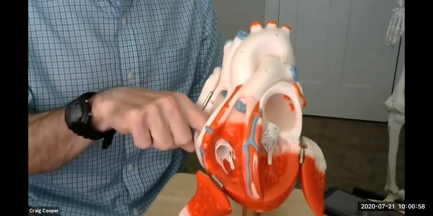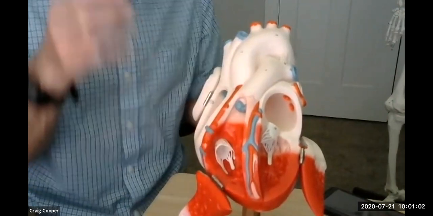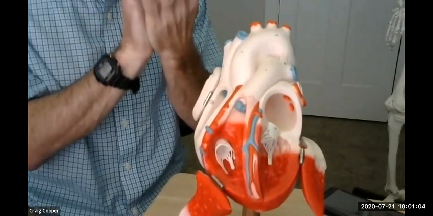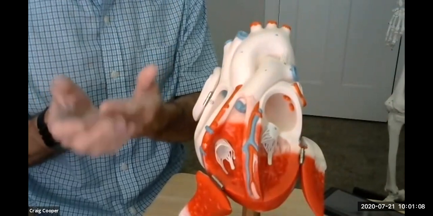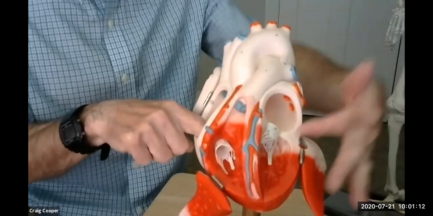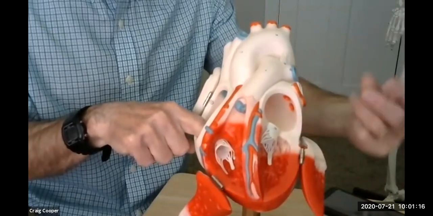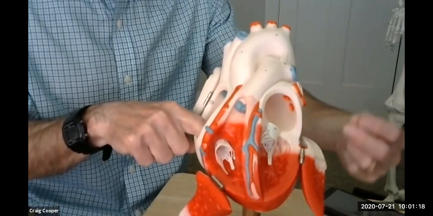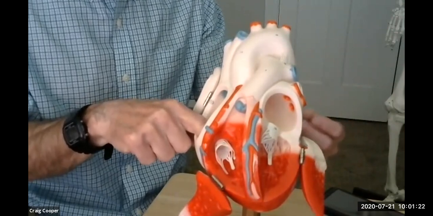And so the right is called the tricuspid. The valve itself has 3 little flaps of tissue that make it up, and we call those flaps a cusp. So the tricuspid has 3 flaps. On the left side, the AV valve is the bicuspid. It only has 2 flaps. Sometimes the bicuspid is also referred to as the mitral valve. So you'll hear both of those terms.